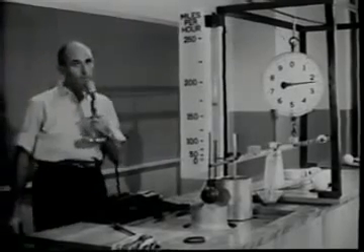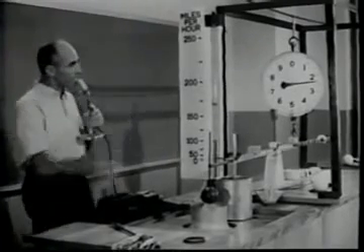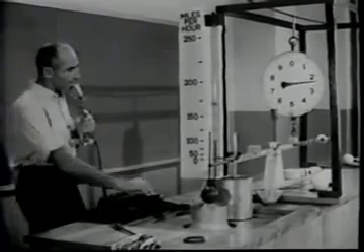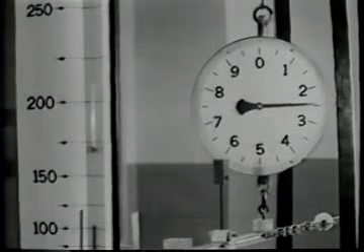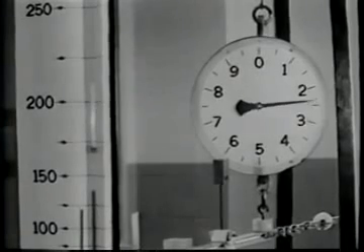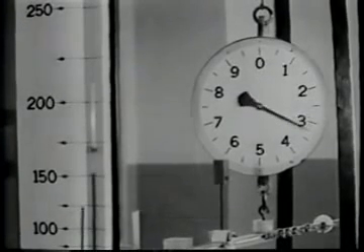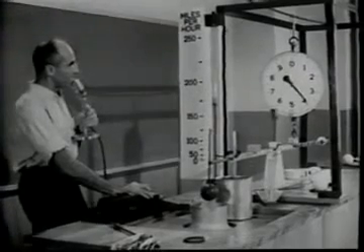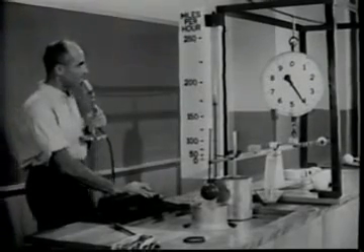Now I am going to increase the wind speed continuously, and I'd like you to observe what happens to the force on the scale. Here we go. Up, up, up, up. But now it's going down, down, and up again, up, up. She's continuing to rise, continuing to rise.